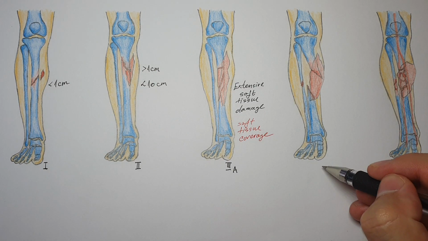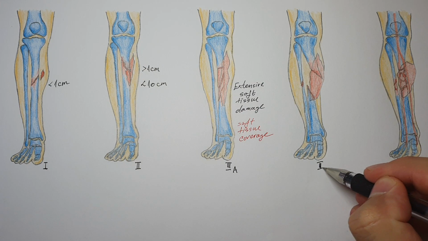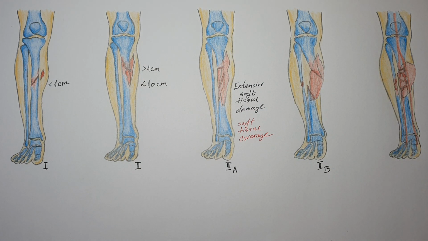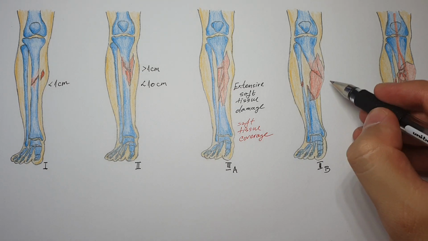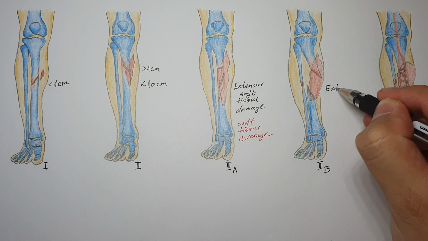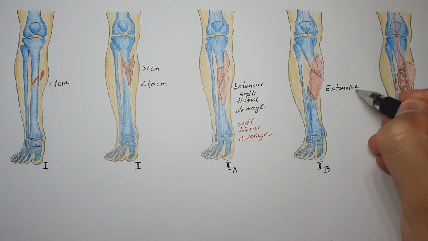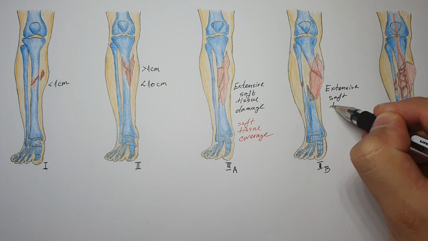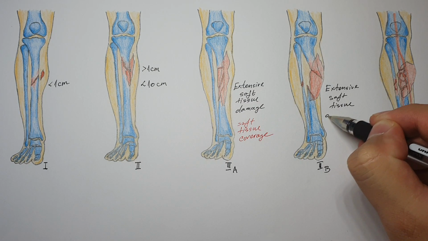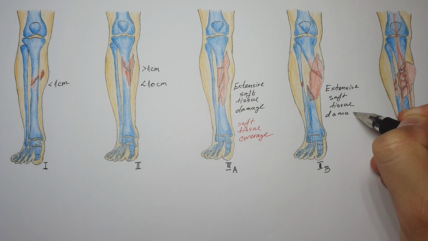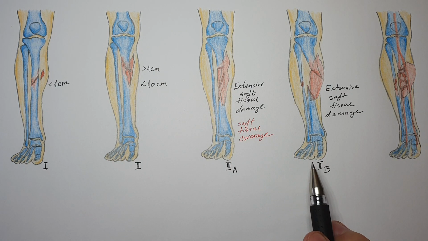Then we have 3B. In 3B, it is also extensive soft tissue damage, and these wounds often have a higher risk of contamination, and 3B is often said to be wounds that are associated with massive contamination.